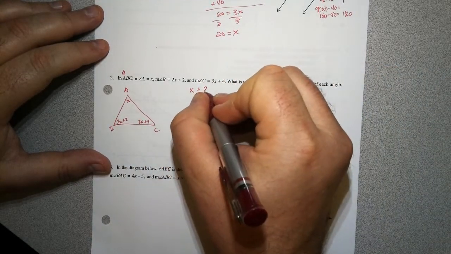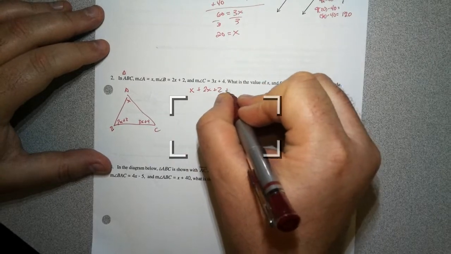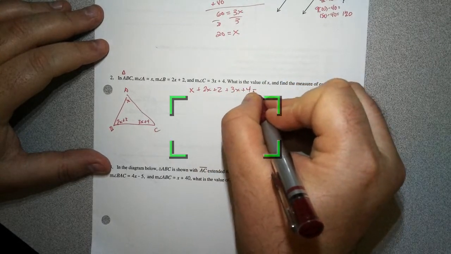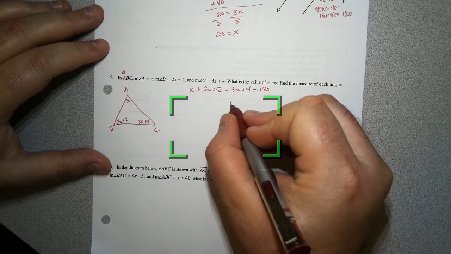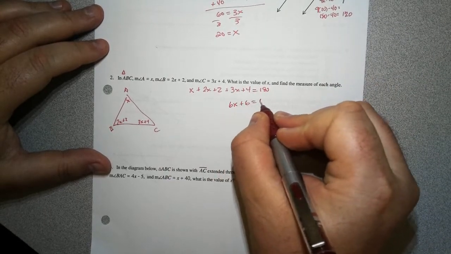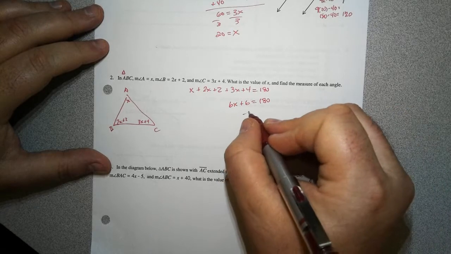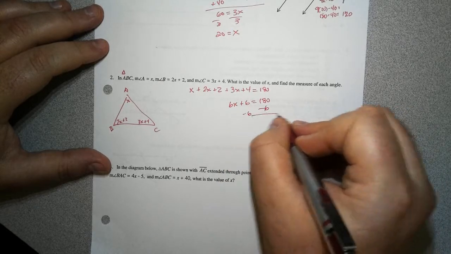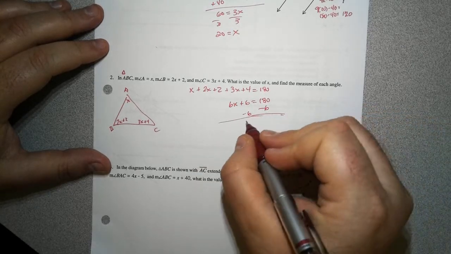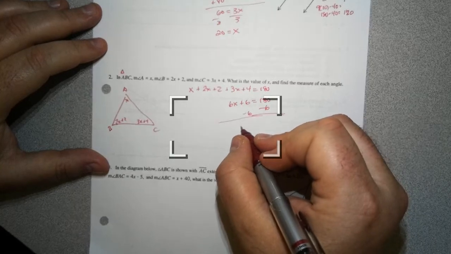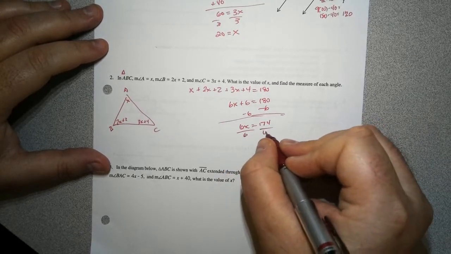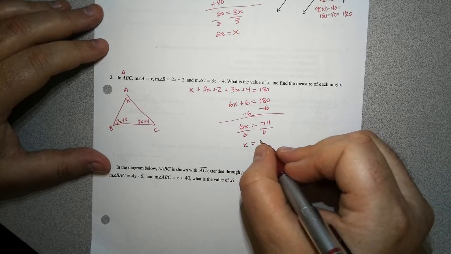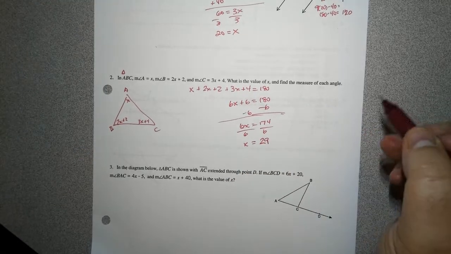So x plus 2x plus 2 plus 3x plus 4 is going to equal 180 degrees. Combining like terms, we get 6x plus 6 is equal to 180. We can take away the 6 from both sides. All right, and we're going to get 6x is equal to 174. We'll divide by 6, and x is equal to 29.